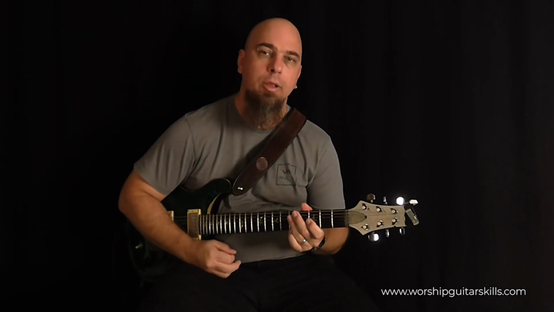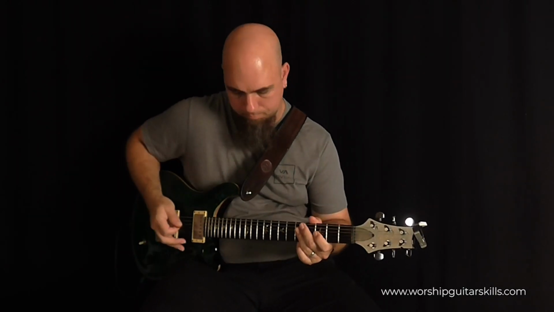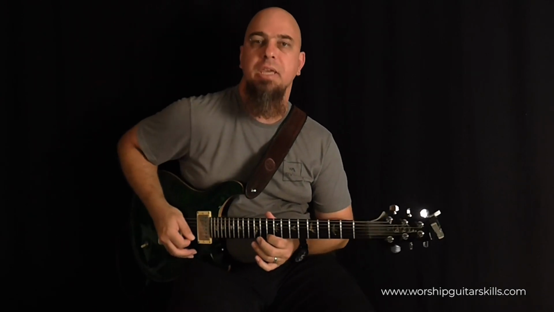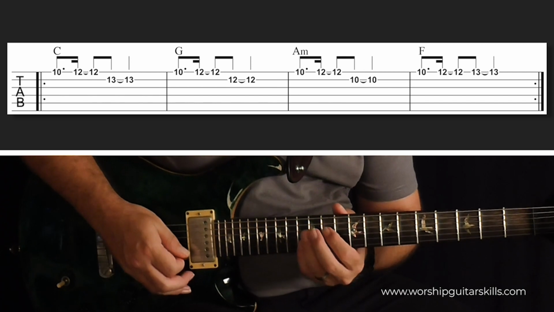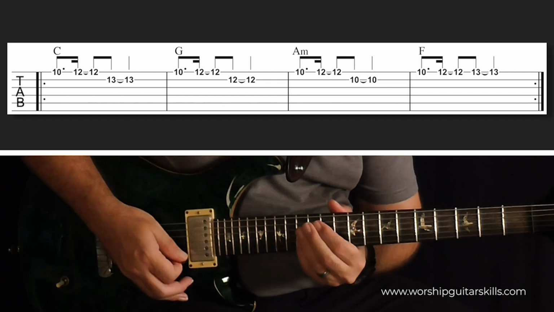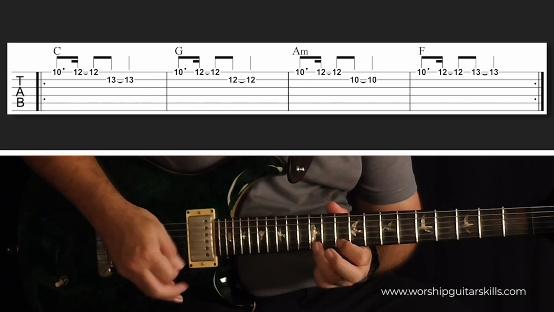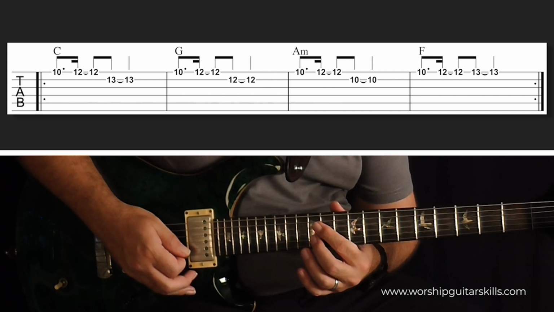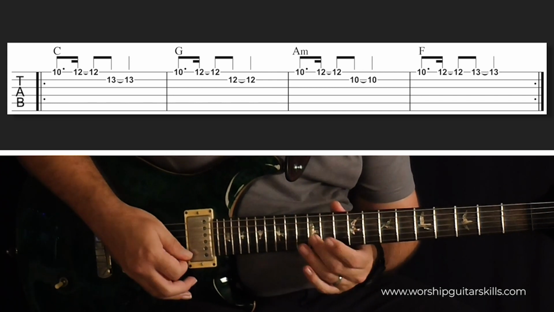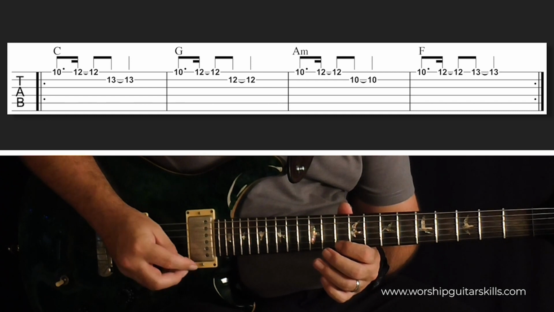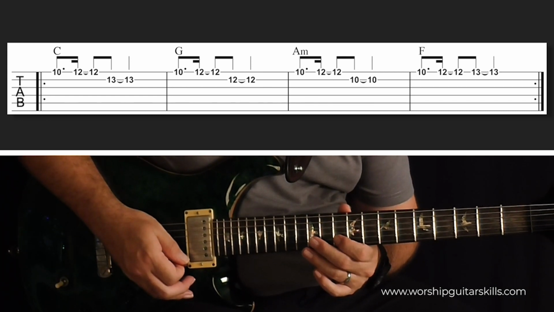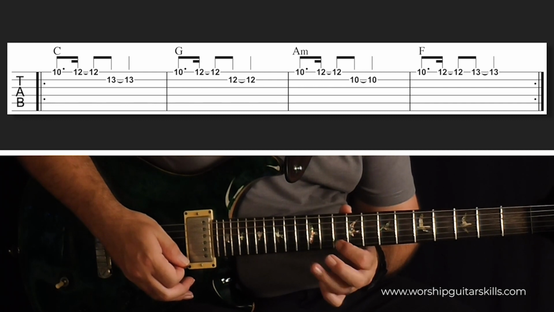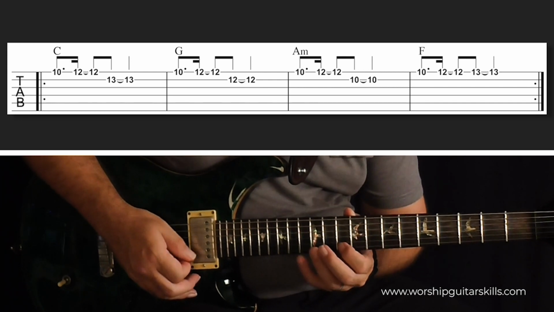Alright, so what's cool about this one is I'm using a repeating pattern here. So it's E, D to E, then I'll rest on the C, and then again D to E, rest on the B for the G chord, and then D to E, resting on the A for the A chord, for A minor, and then that same idea, D, E, and then I'm going to the F.